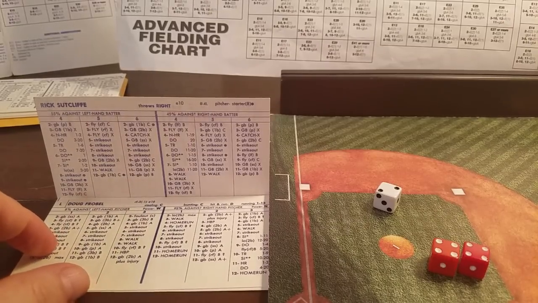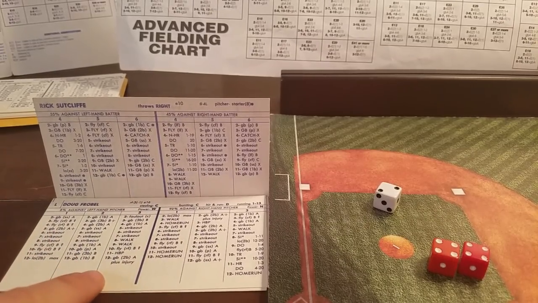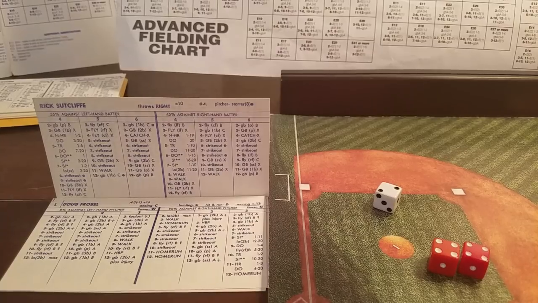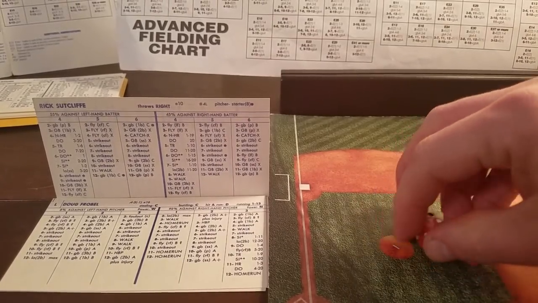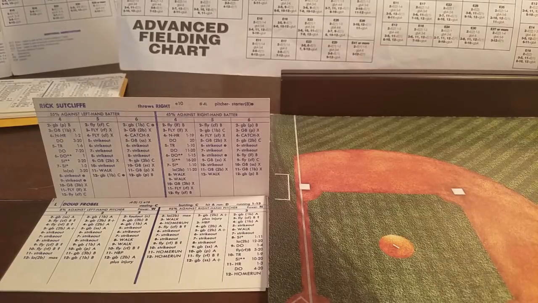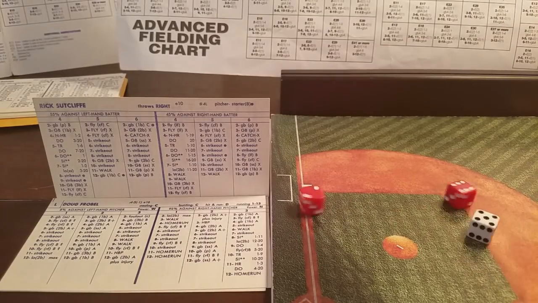Now, I am using as-played lineups, but the one player the Pirates did have in their starting lineup, Benny DiStefano, I don't have a card for, so Doug Frobel is taking his place. Everything else are the actual lineups.